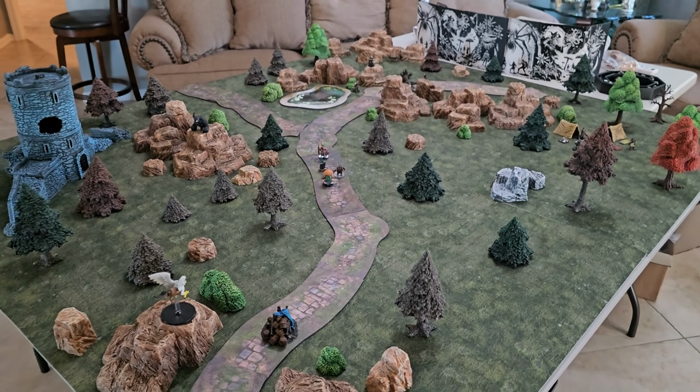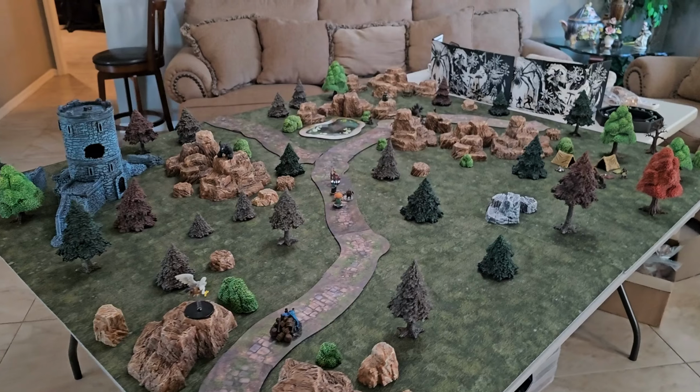So that's it. That is what Open Wilderness Adventure Roads looks like.